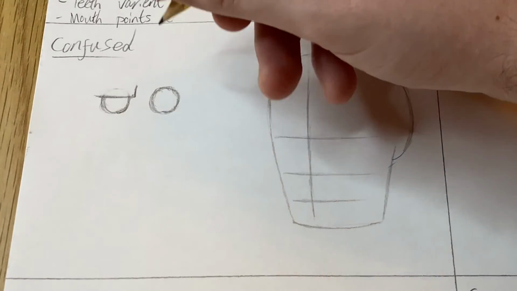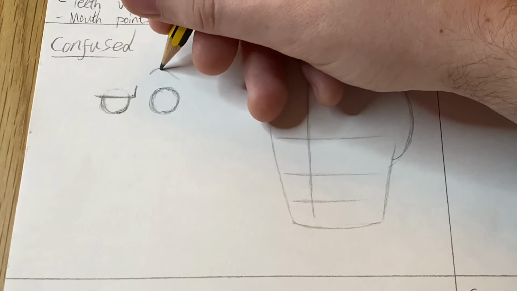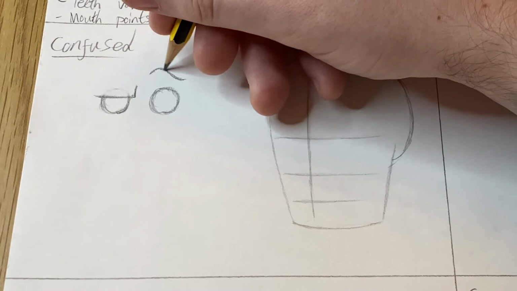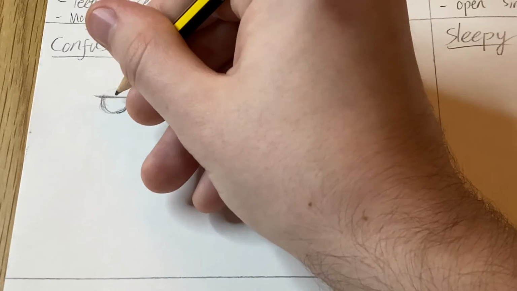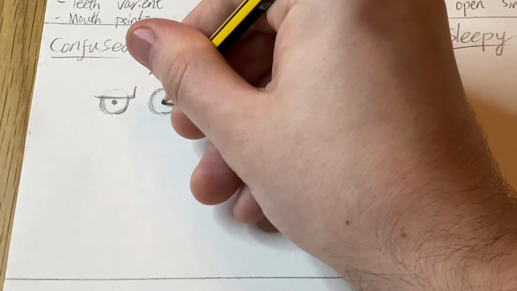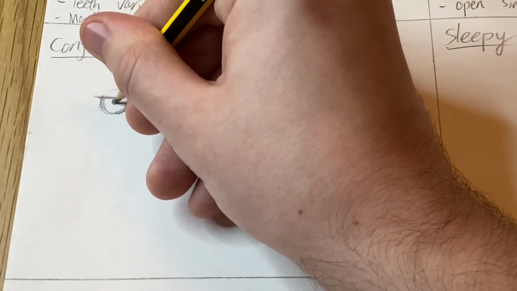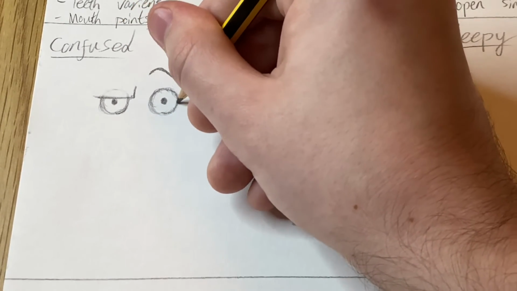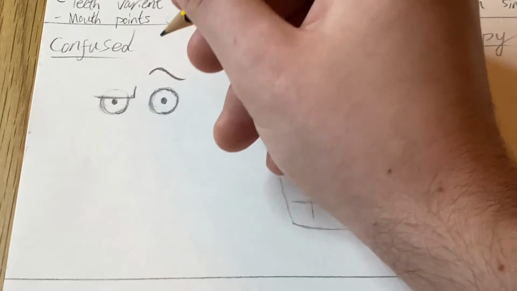And then the eyebrow on the right is going to be the raised one. So it's going to be similar to the surprised eyebrow, but then we're going to gently curve it away, so it's almost like a wave. With the pupils, just add in those pupils right in the center. So as you can tell, with confusion, the character is almost not believing and confused.